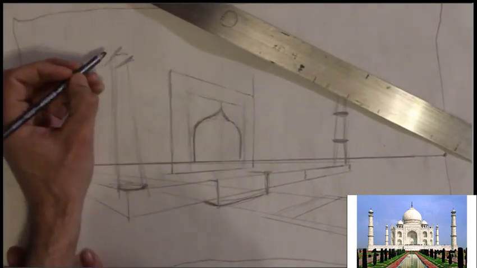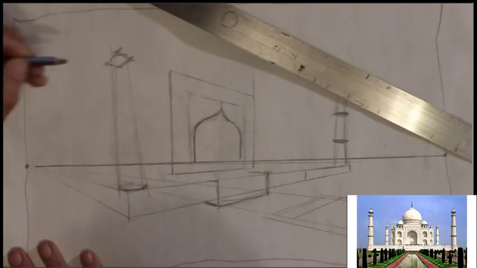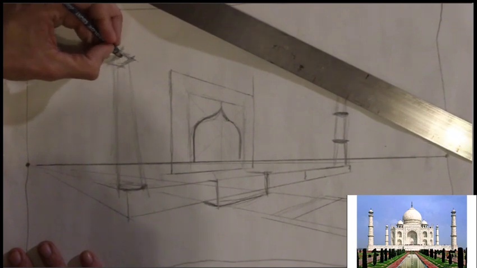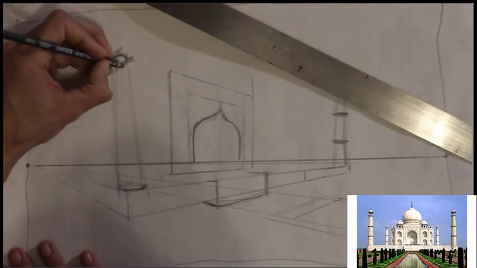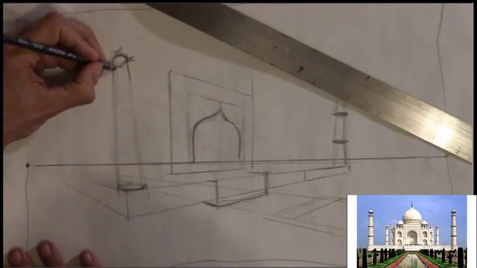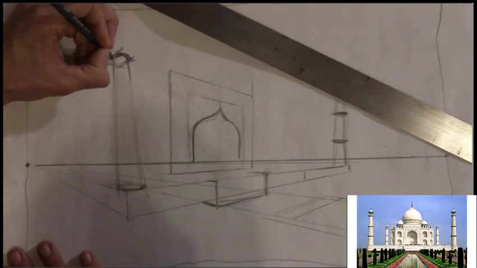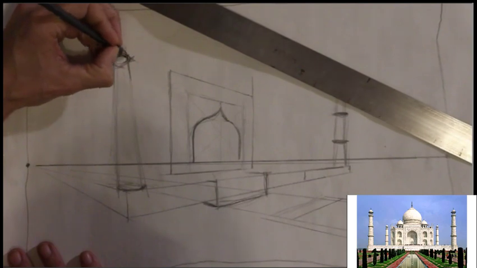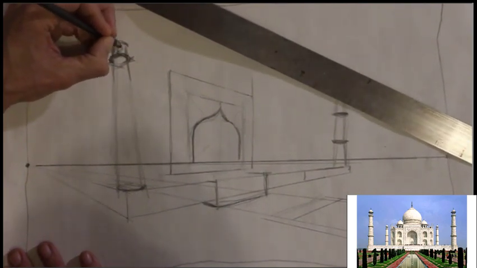Notice that I'm aiming at my vanishing points as I'm jotting those in. So I see that an ellipse should be about that round on that high of an axis. So then that's where I would put the lip of that tower, and then all the rest of that good stuff.